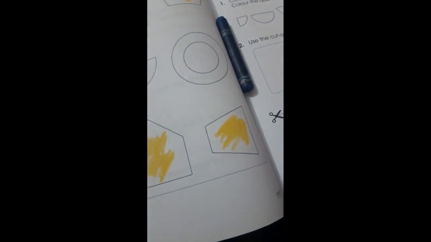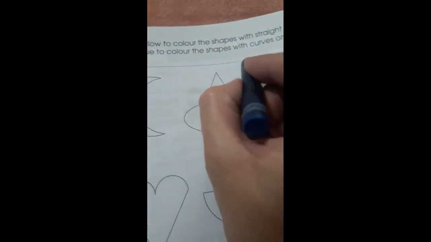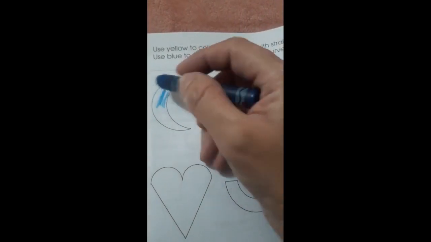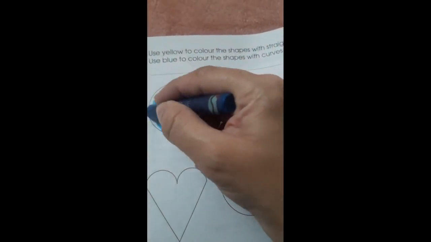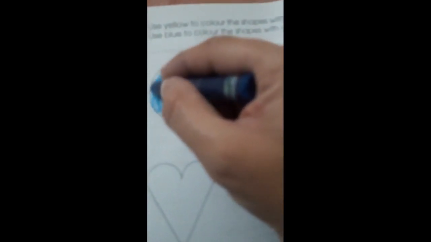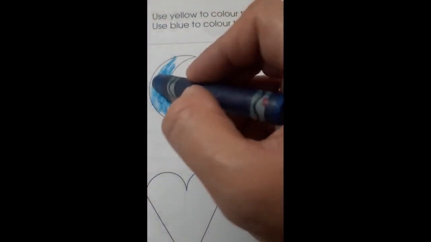Now take blue color. Use blue to color the shapes with curves. Now look, this is a crescent and it has a curve. So we will color it blue. Color it nicely. Is that clear?